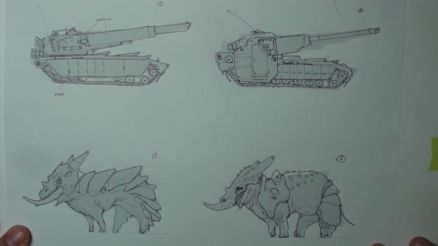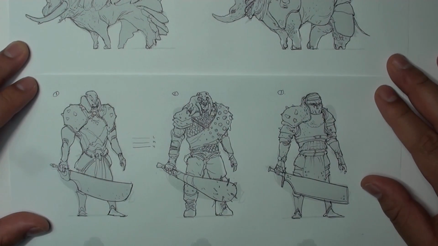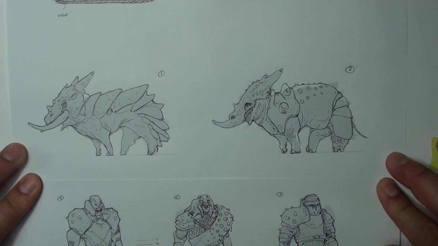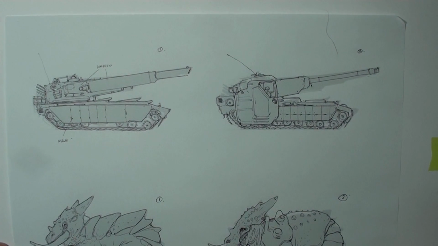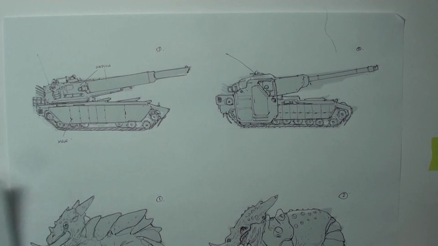So let's just do a quick recap. I just did my character variations here. Have my animal creature sketch here. And last but not least, we have our man-made vehicle designs here. So give that a shot.